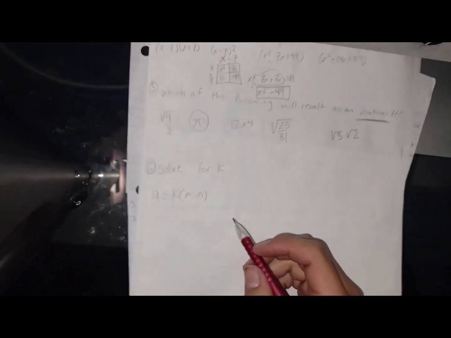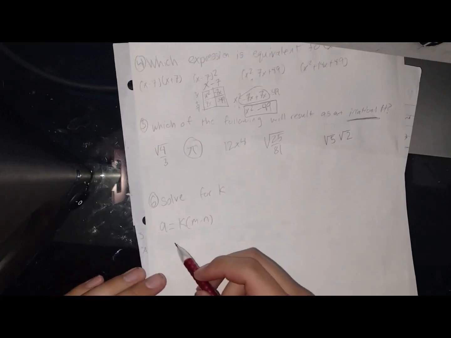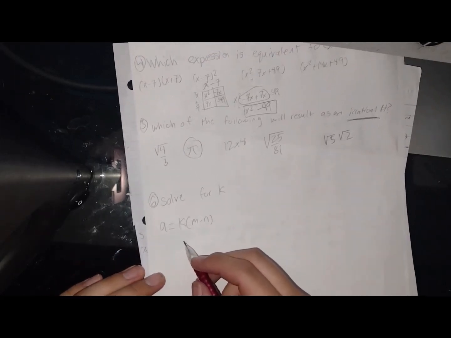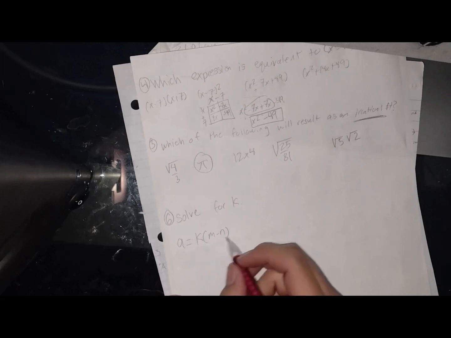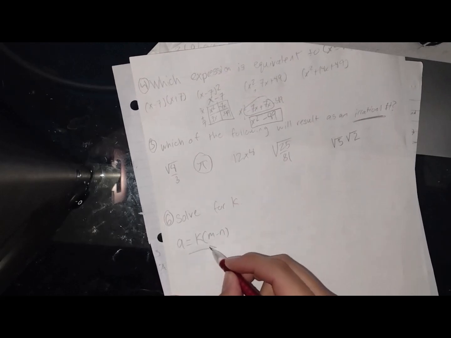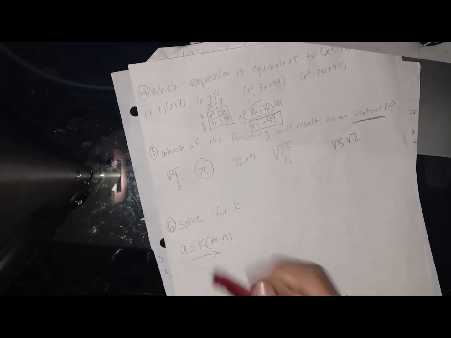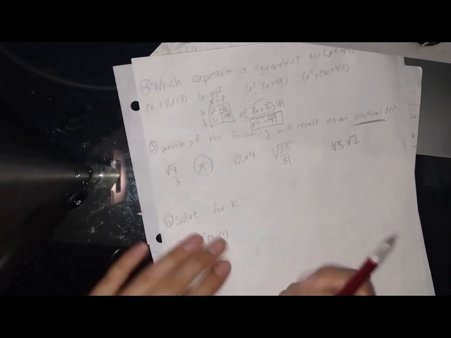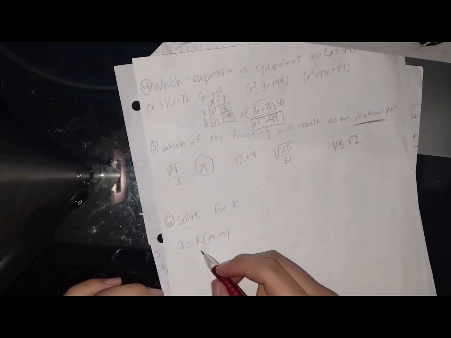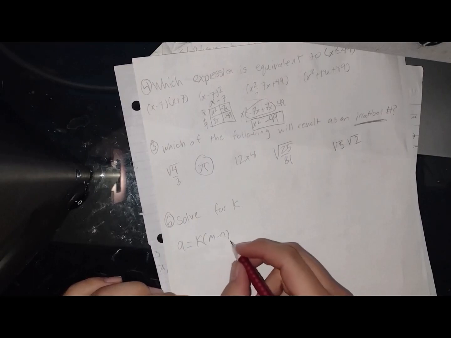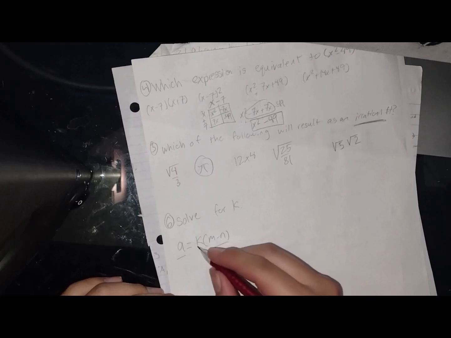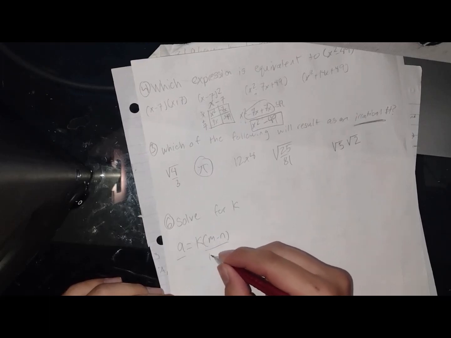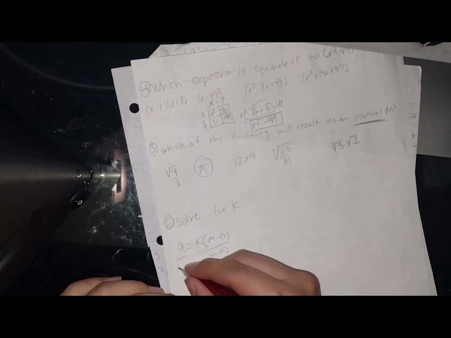We're going to go ahead and start on problem number 6, solve for k. So the equation they give us is a equals k in parentheses m minus n. So we're trying to find k, and it's on this side of the equal sign. So basically we're going to have to isolate it or put it alone. So we're going to divide on both sides, and this is what we want to get rid of to isolate k. So we're going to divide by m minus n on both sides.